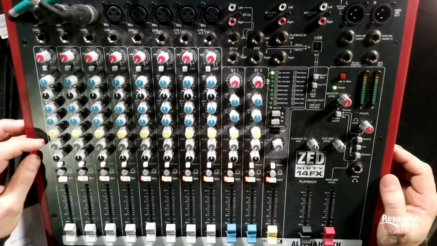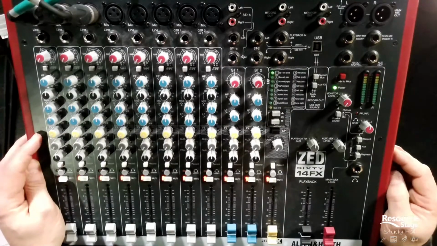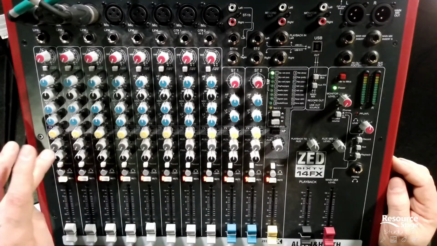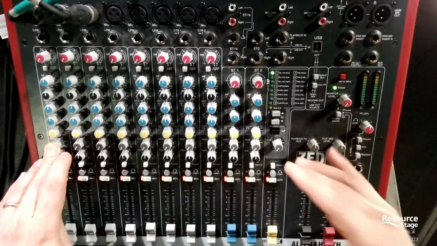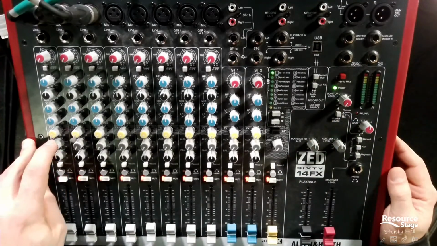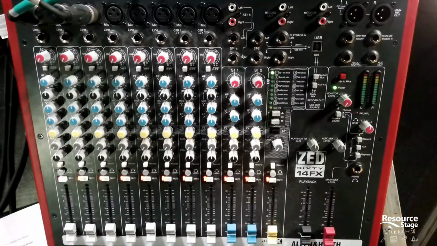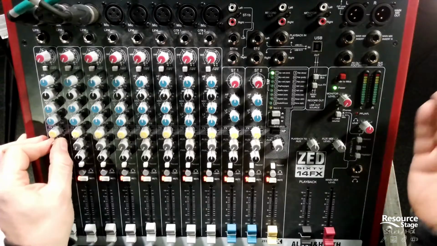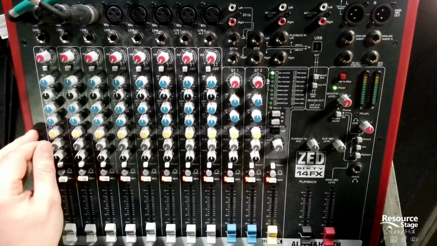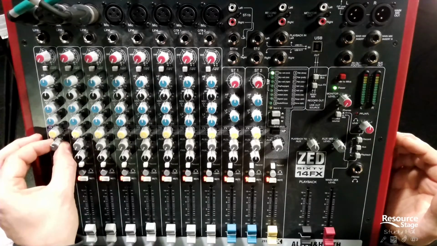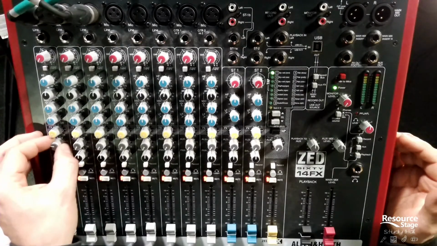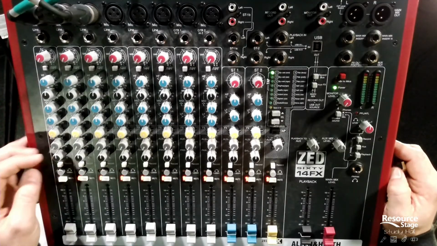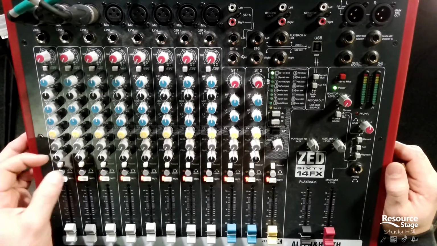The next knob is labeled aux. And mixers that have auxes, an aux is a way of routing some of the sound somewhere else on the mixer. Most commonly, these would be used for stage monitors for a performer who wants to hear themselves. If I have a stage monitor connected to the aux and the performer wants to hear more of how they sound, I simply turn up the aux for that channel and they'll be able to hear themselves in those stage monitors.